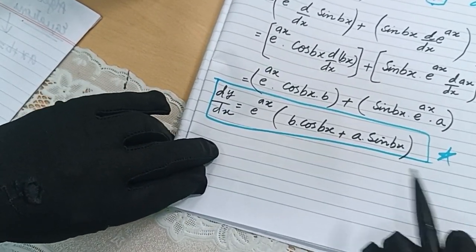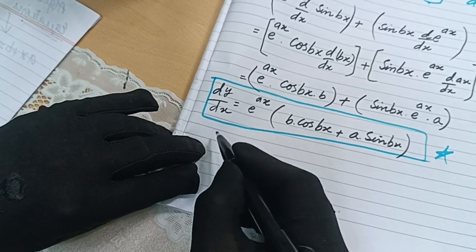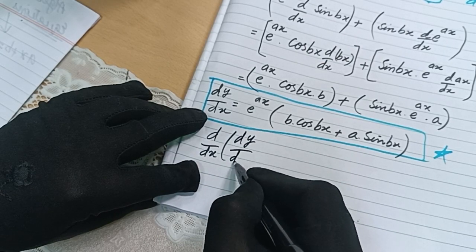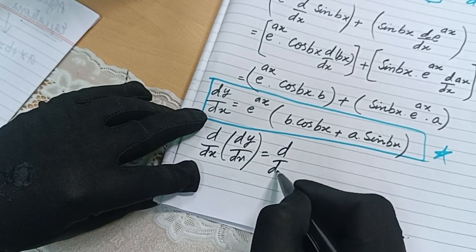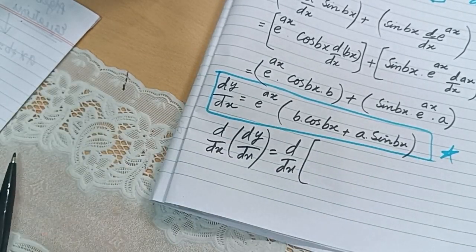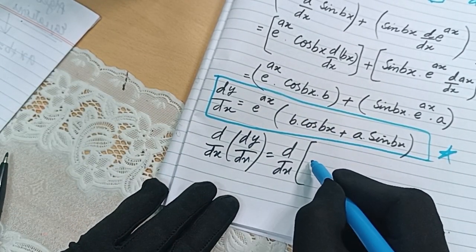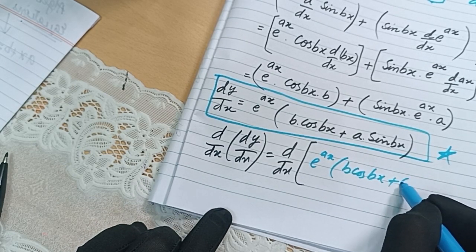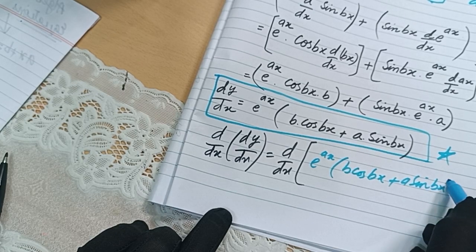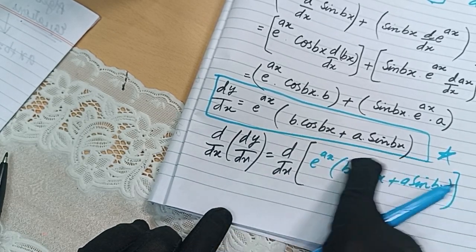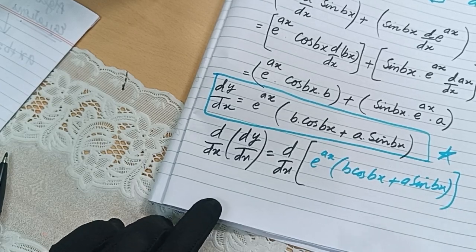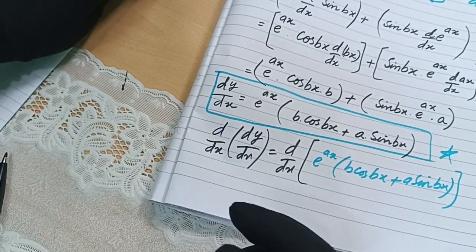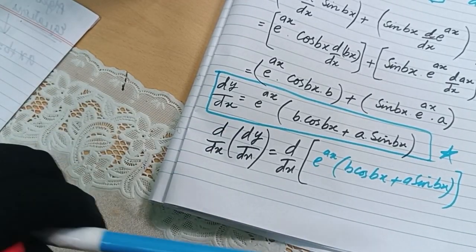Next, again take the derivative of this: d by dx of dy by dx, that is d by dx of e power ax into b cos of bx plus a sine of bx. There are two functions here.